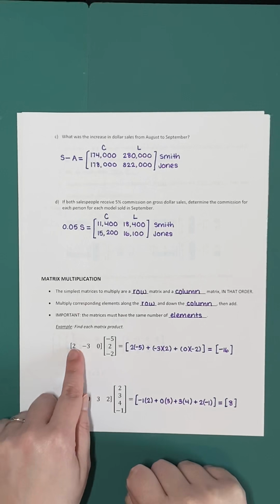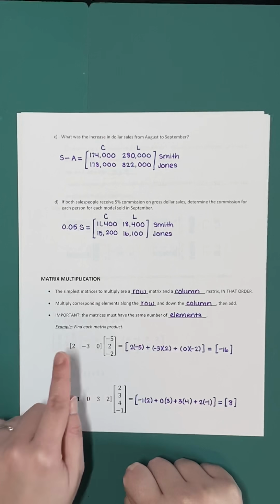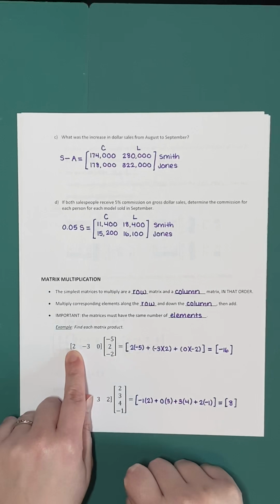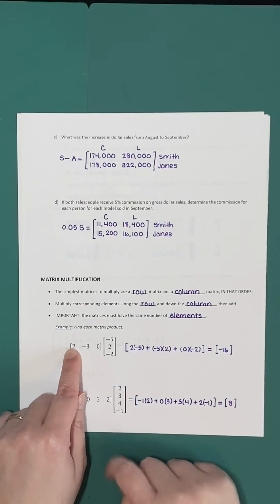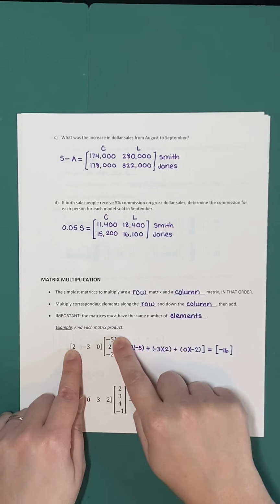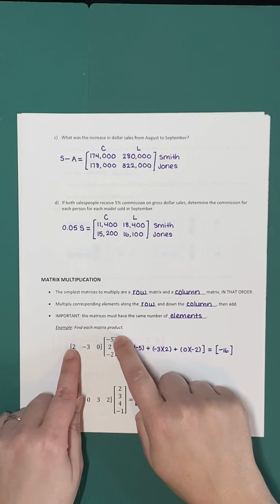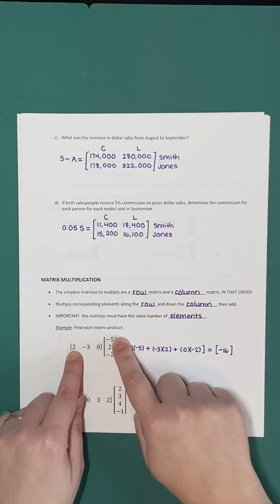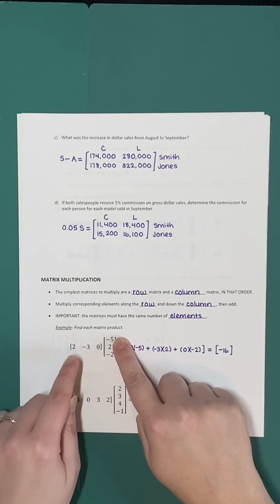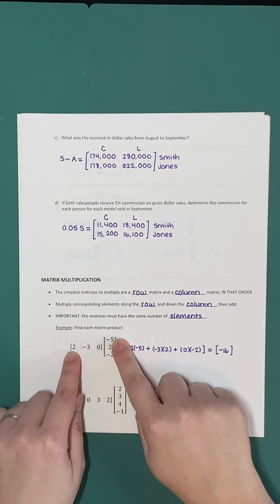I'm going to start with the first element in the row, and that first element is going to be multiplied by the first element in the column. Just those 2, I'm going to think of as corresponding elements. So 2 times -5, I'm going to multiply those together. That's going to be part of my answer.